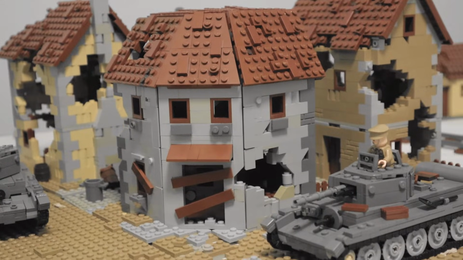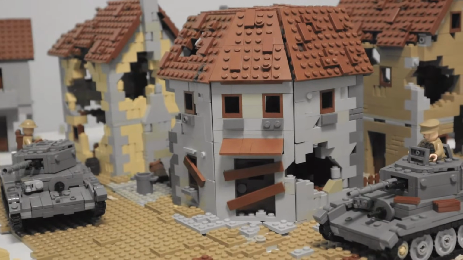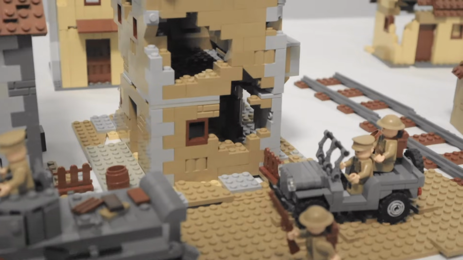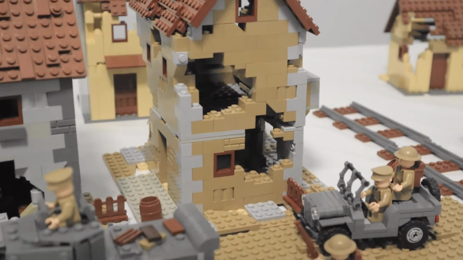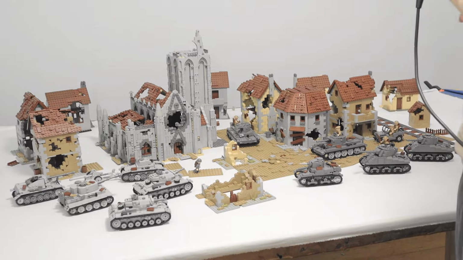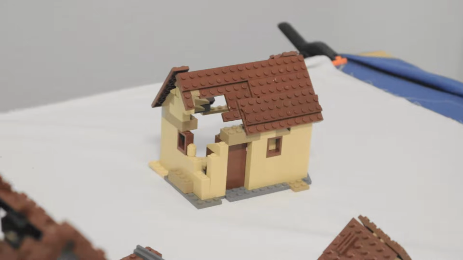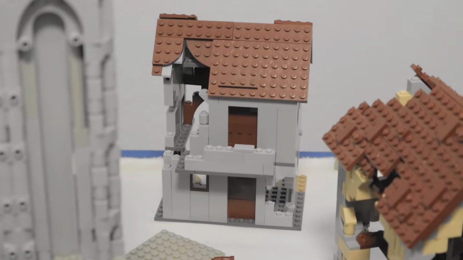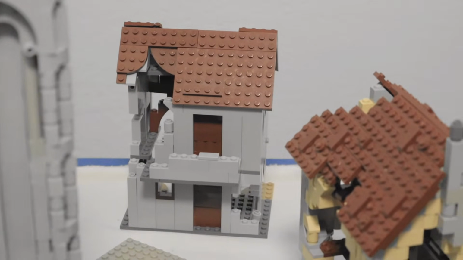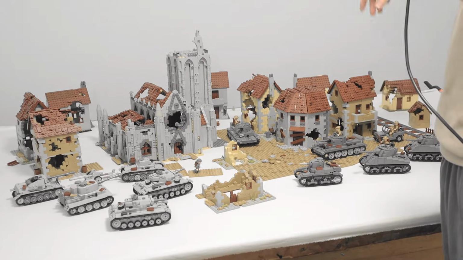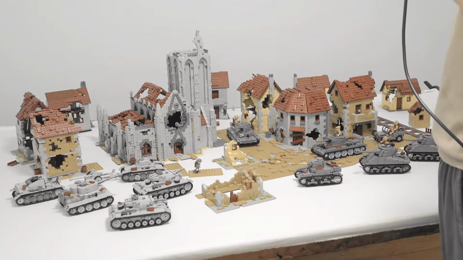So first off, as you can see, I have a few different styles. In the front here they're a bit more detailed, with holes in their walls from bombs, debris, and whatnot. But in the rear here, the buildings are a bit less detailed, and I did that because, well, first of all, I don't have enough pieces to make all the buildings as detailed as the ones in front, but also since these are going to be in the back, they don't need to be as detailed because most of the time they're going to be out of focus.